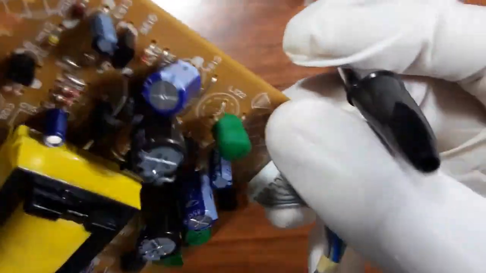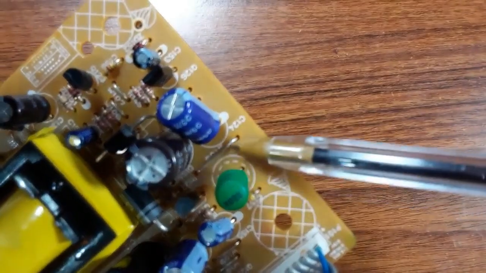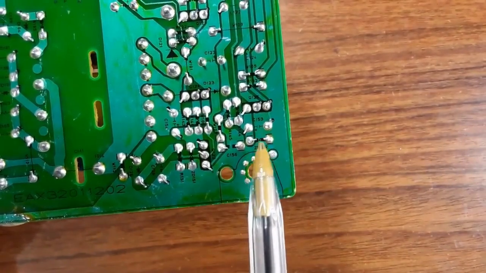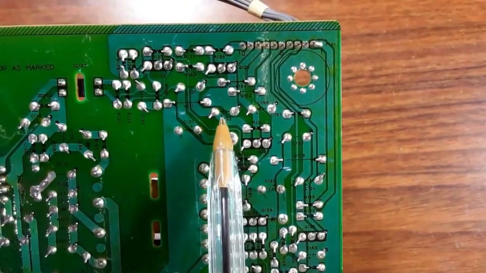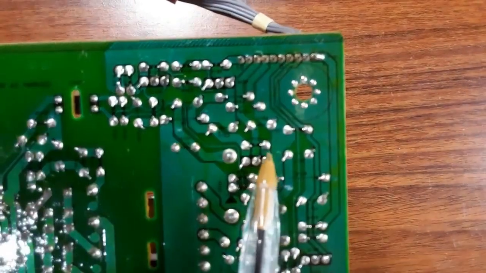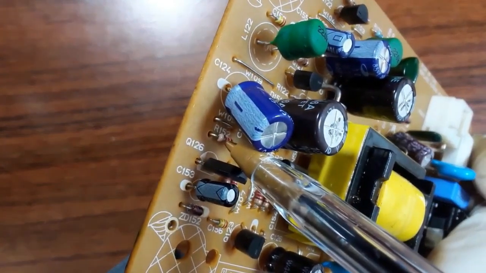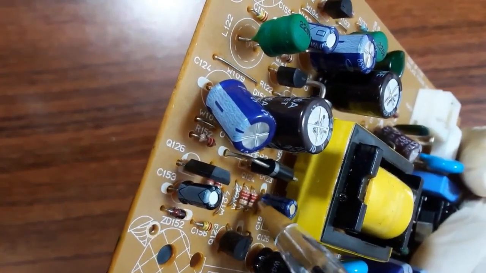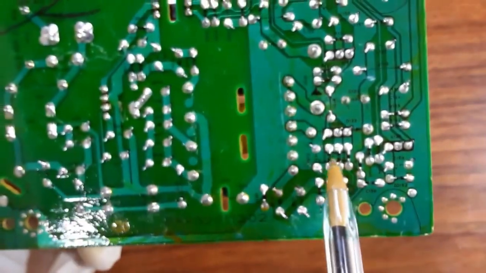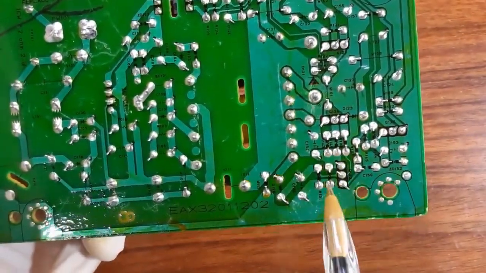Let's check. Yes, as you can see here, this wire. Here we have capacitors, another capacitor. This symbol is for resistance. All these are resistors. Here we have resistors. We have 2 other resistors here. Let's check. As you can see, we have resistors.